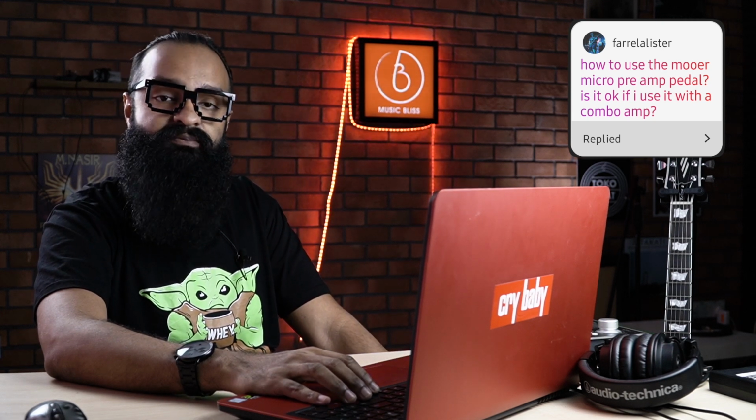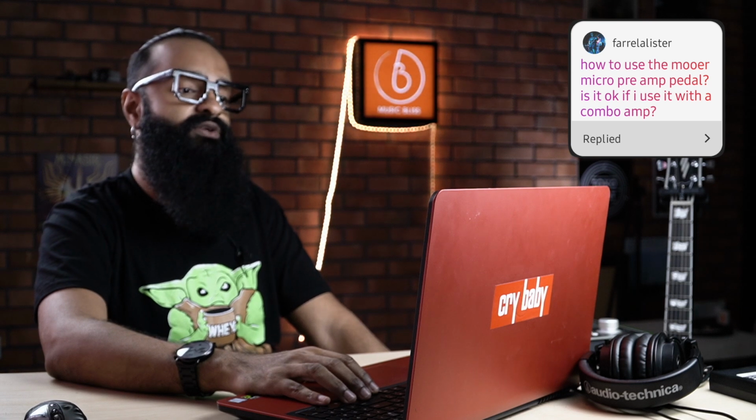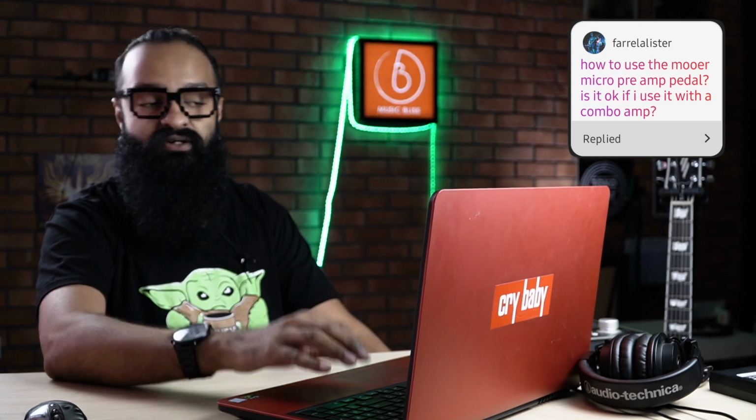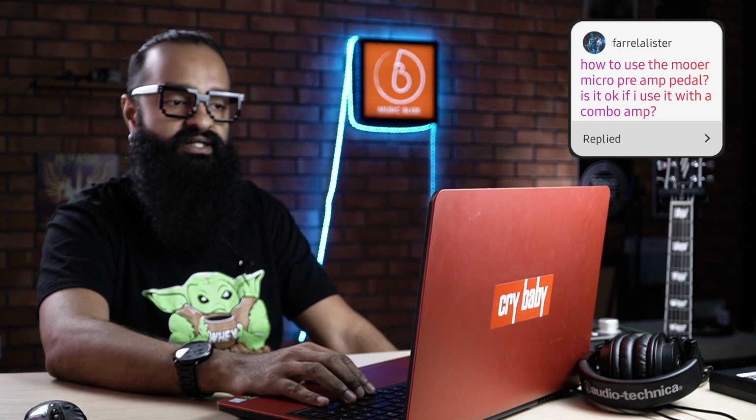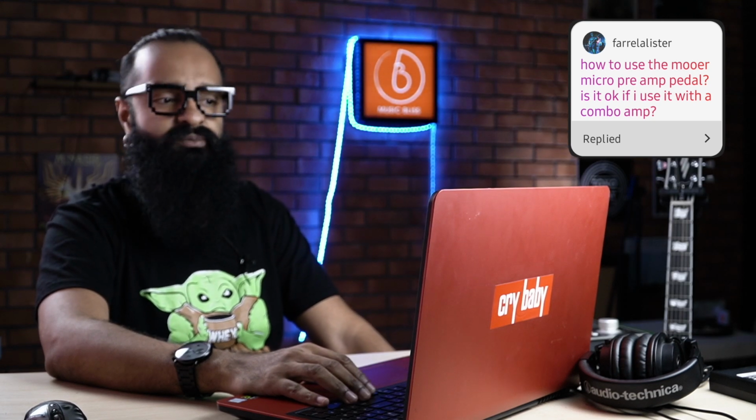How to use the Moore micro preamp pedal? Is it okay to use it with a combo amp? Yes, you can use it with a combo amp, or you can use it with an interface or mixer because it has a cab simulator built into it. What you have to do when you're using it with the combo amp is make sure you have the cab simulation turned off. And we have a demo of a couple of the pedals on our channel. You can check that out. The Moore 011 Kelly Dual based on a Mesa, and the 012, I believe, based on a Friedman preamp.